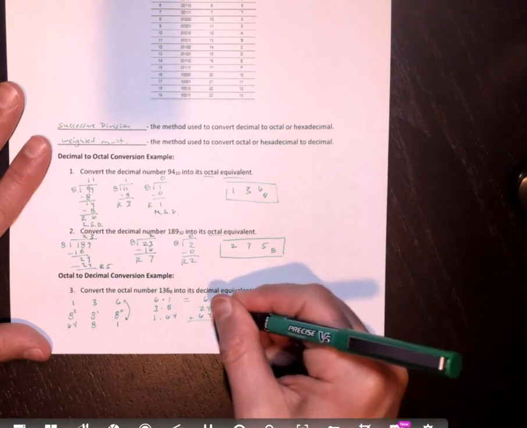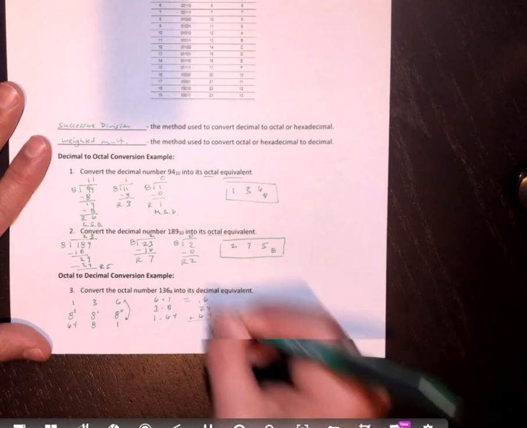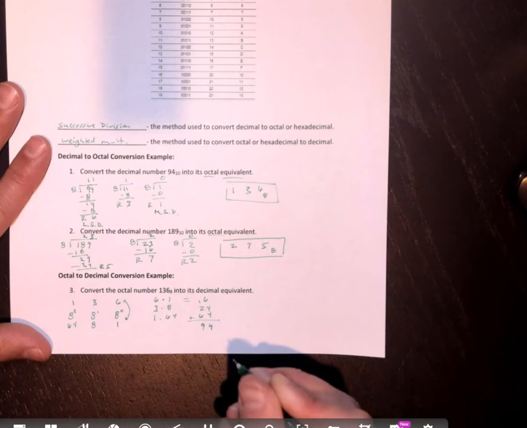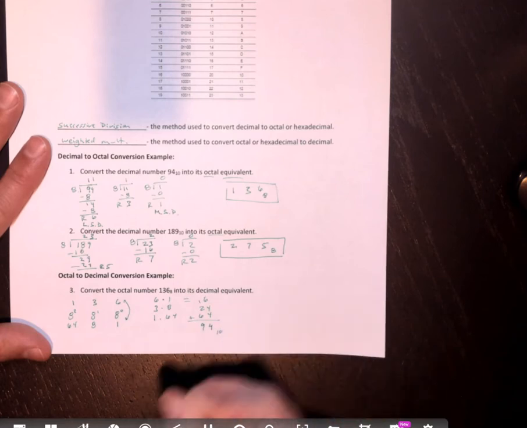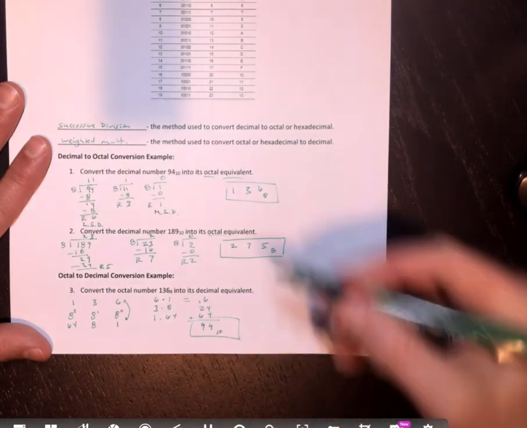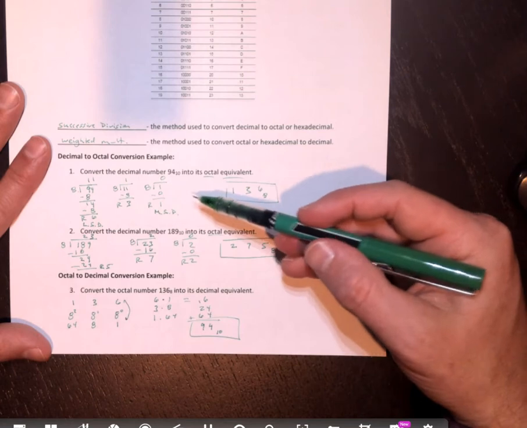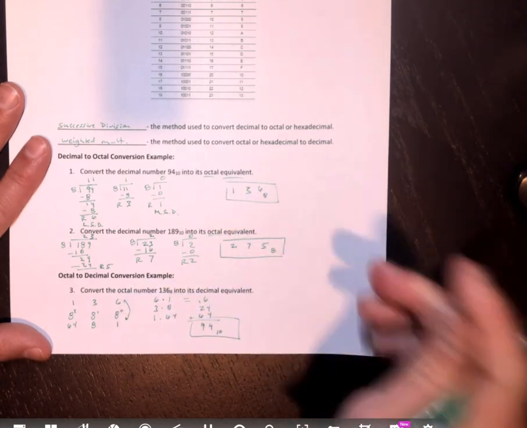So let's see, 4 and 4 is 8, plus 6 is 14, carry your 1, and we're going to get 94. That is our decimal equivalent. So that would be base 10. Now, you might have noticed that that was our example up here, and so we went from decimal to octal, and here we went back. So it makes sense that we got the same answer.